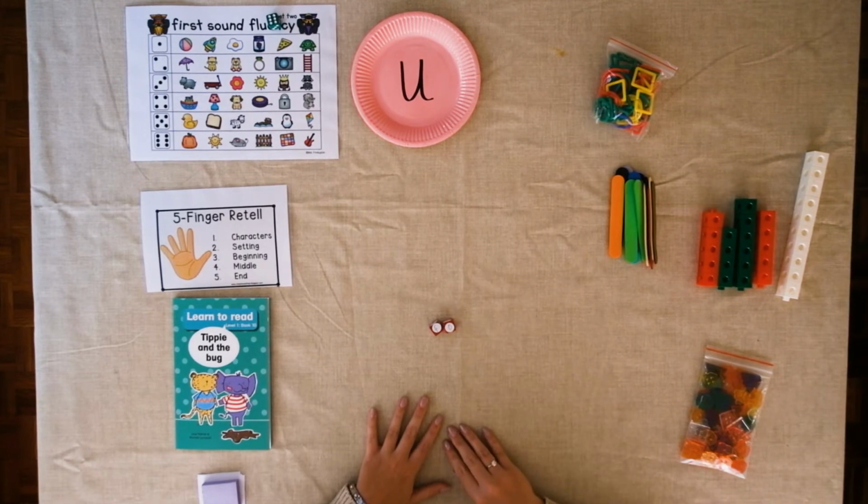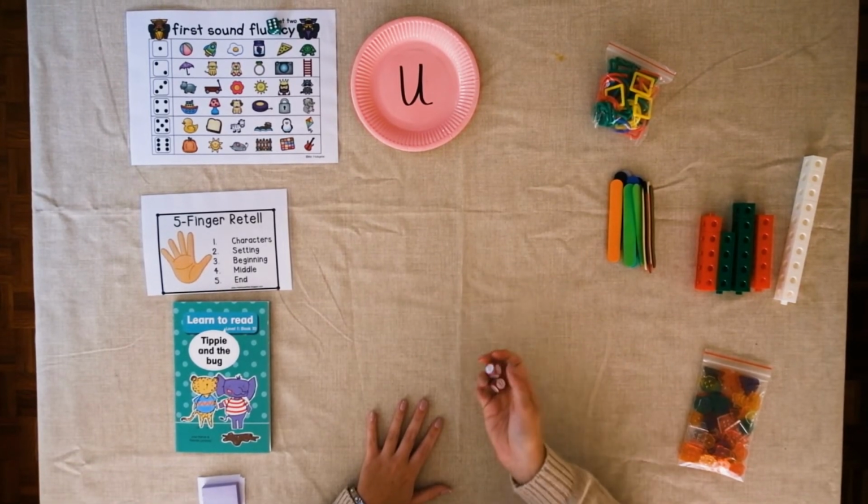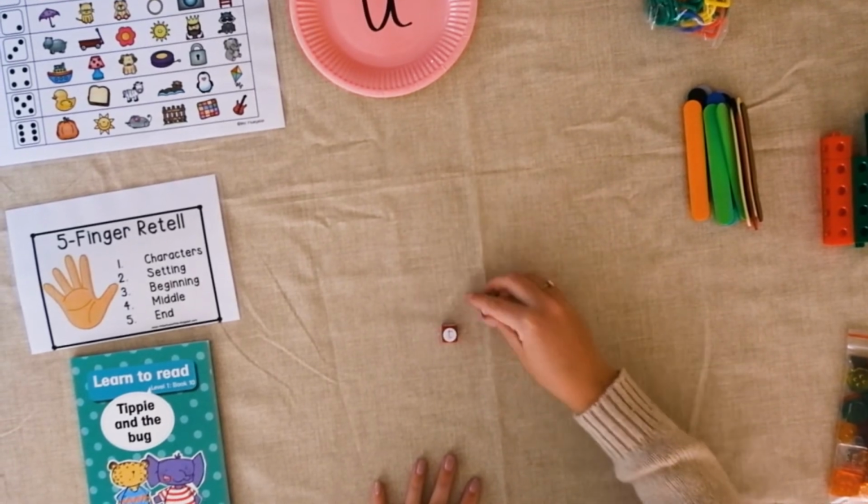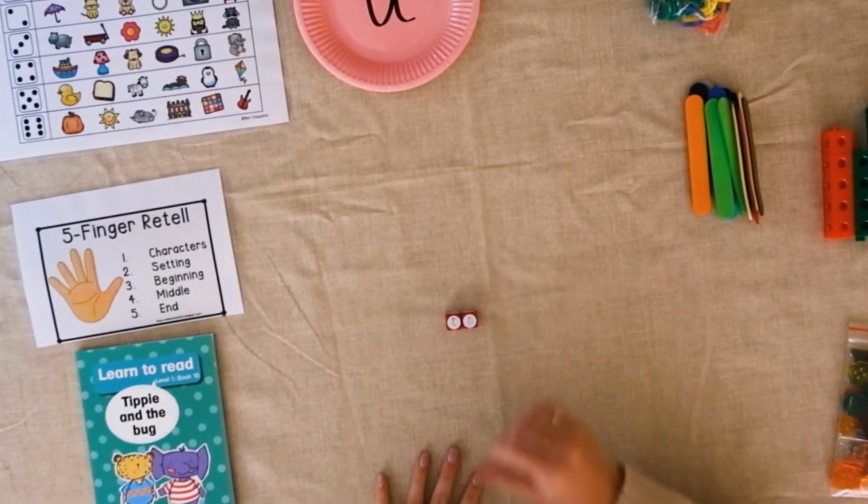Okay, so with these two dice, what you're going to do is roll them, and then see if you can make a word. So we have 2.